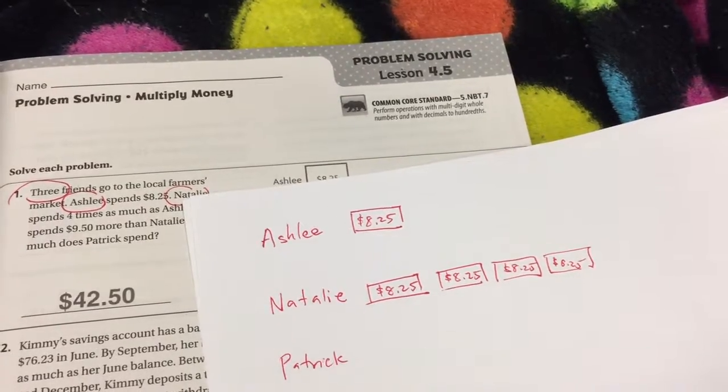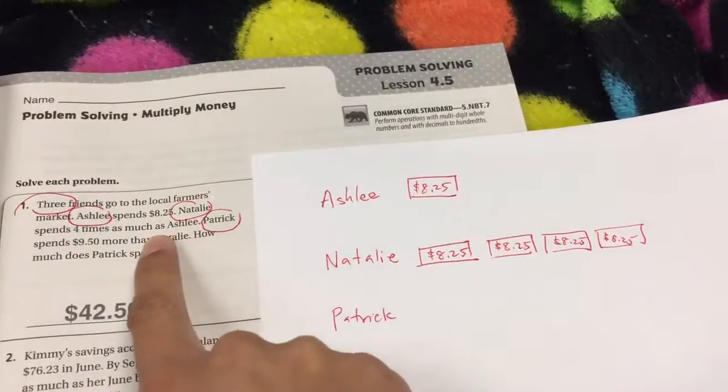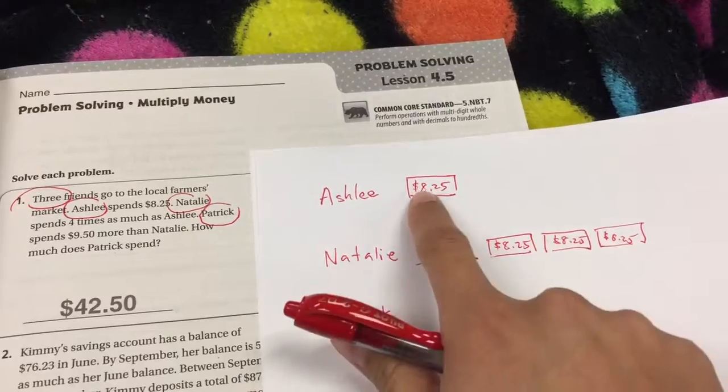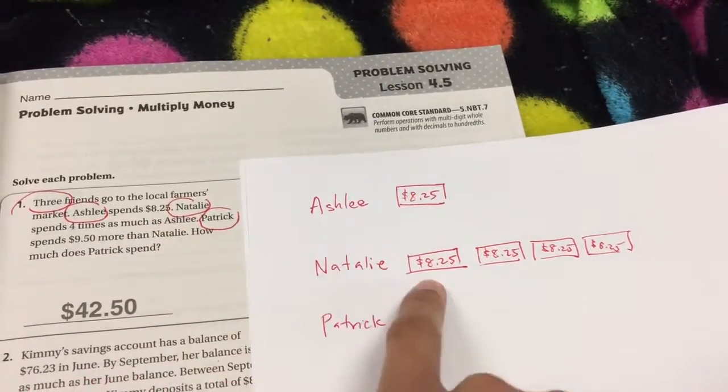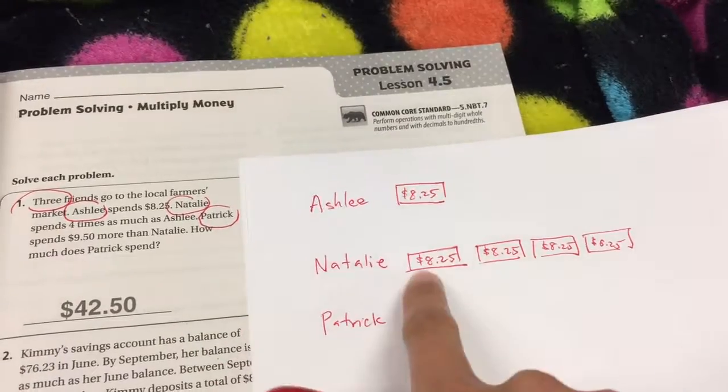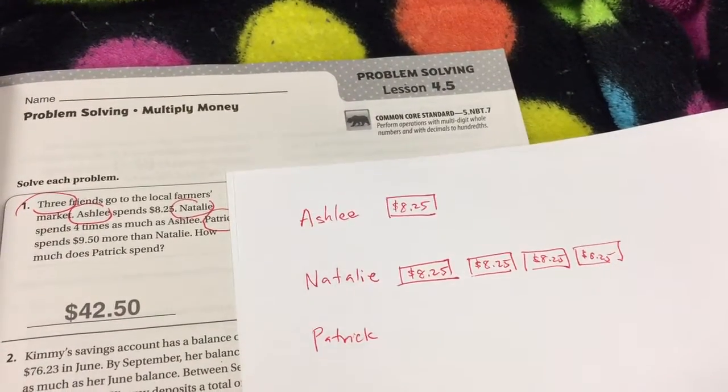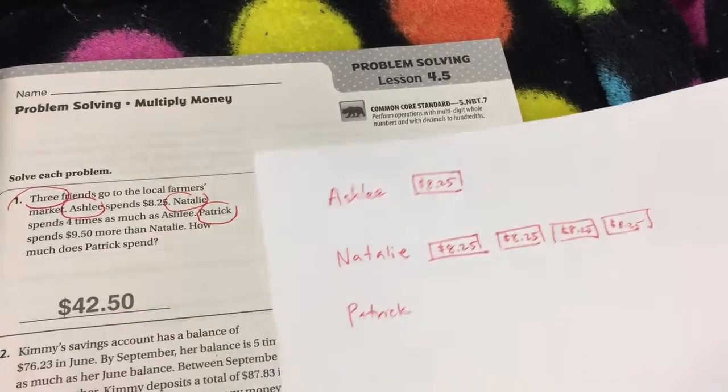So when you find out that Natalie spends 4 times as much as Ashley, we have 4 boxes because it's 4 times as much, 1, 2, 3, 4, and you get the $8.25 because that's how much Ashley spent. So $8.25 4 times.